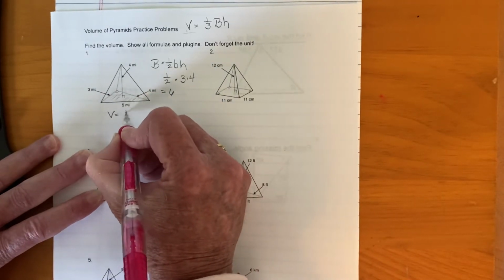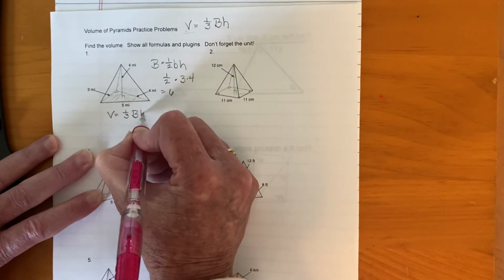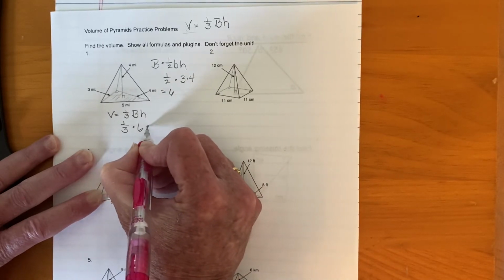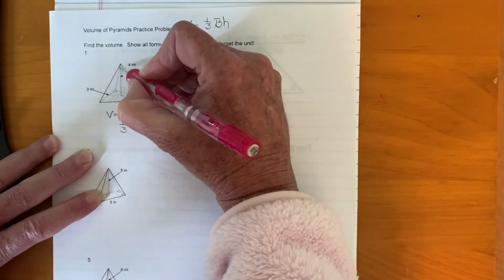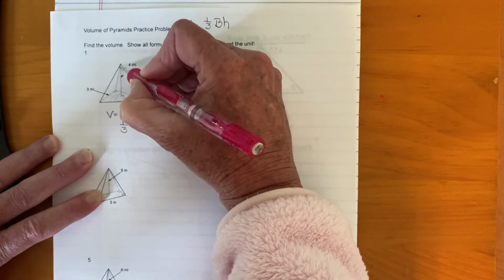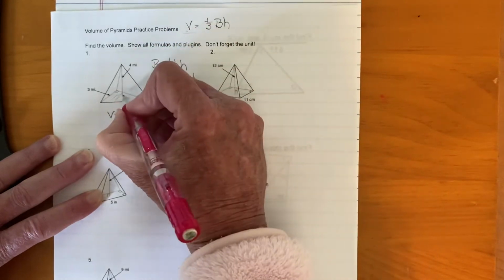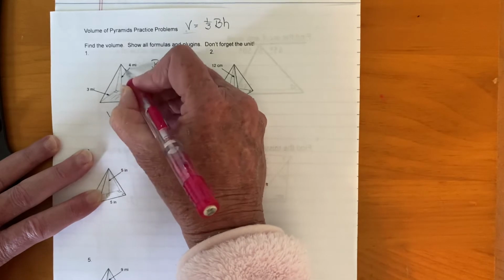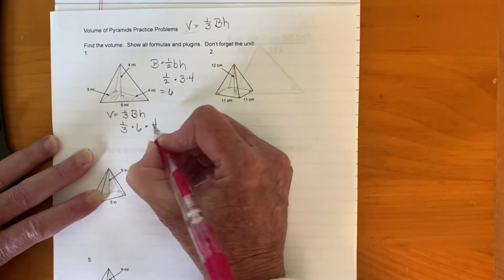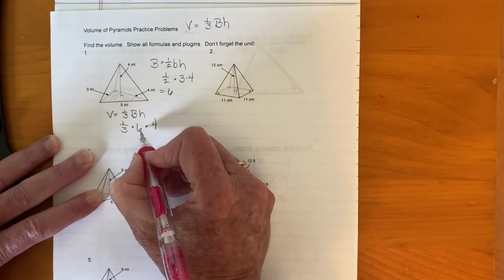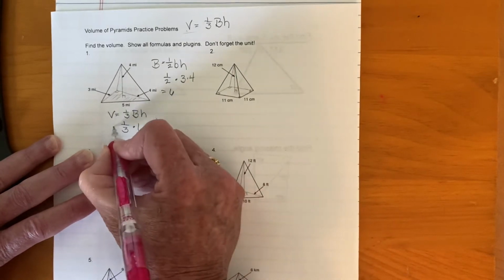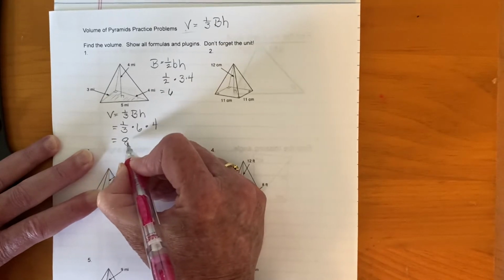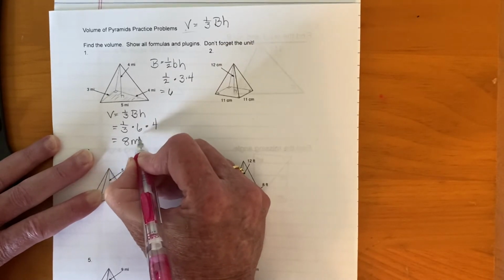Then volume is going to be 1/3 base, big B, times h. So I'm going to take 1/3 times 6 times, now I want the height of the pyramid. So that is shown here inside the pyramid. Once again, here's the right angle with the base. So the height of the pyramid is 4. So 1/3 of 6 is 2, and 2 times 4 is 8. So this triangular pyramid has a volume of 8 miles cubed.